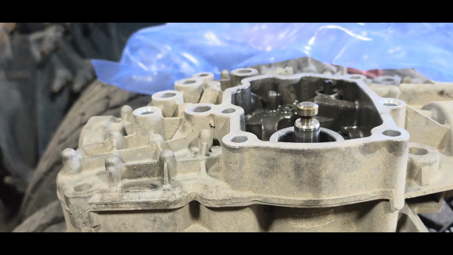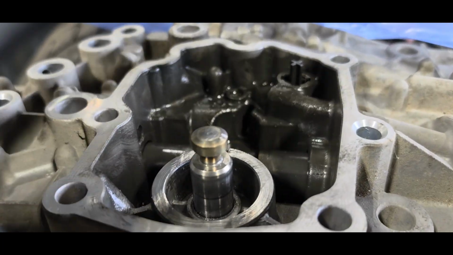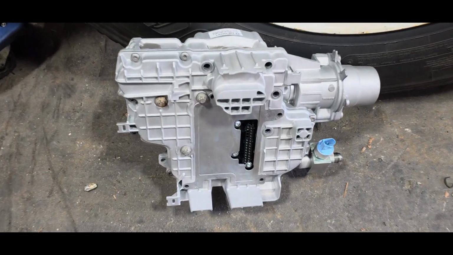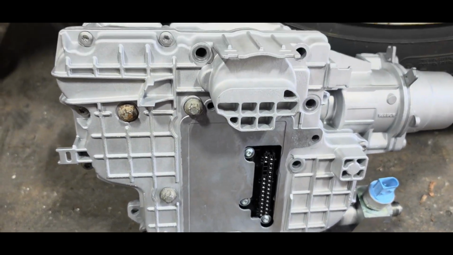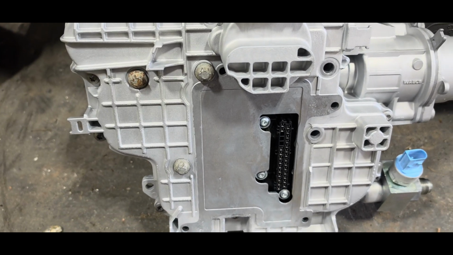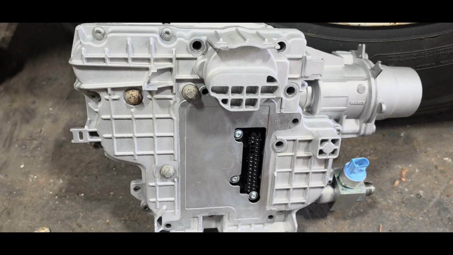That's the old one. The sensor is right here. That's what's bad in it, and it's non-serviceable from the outside. So this is just the front side of the new one. So let's get after it. Gotta put this back up in there.